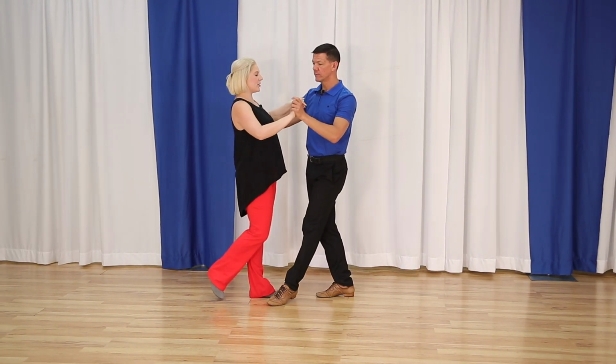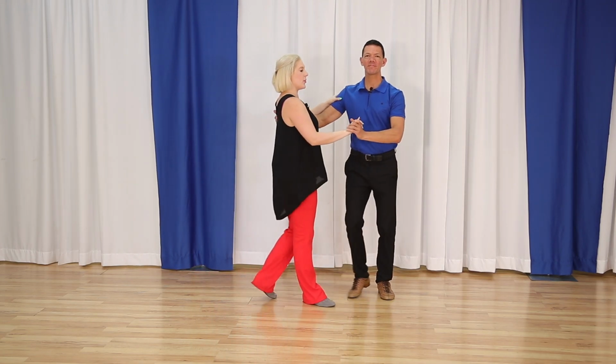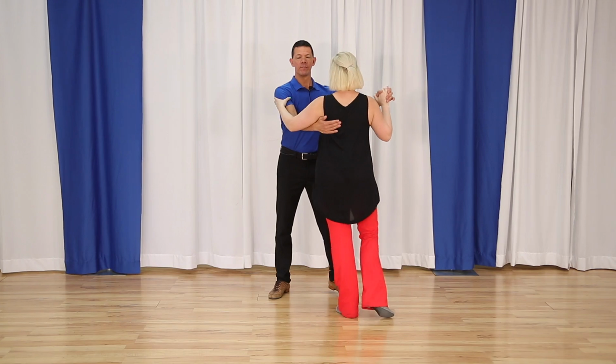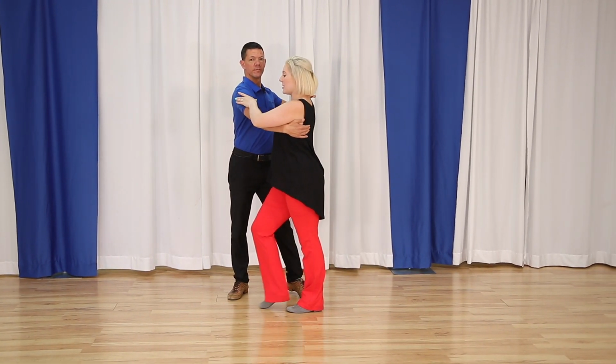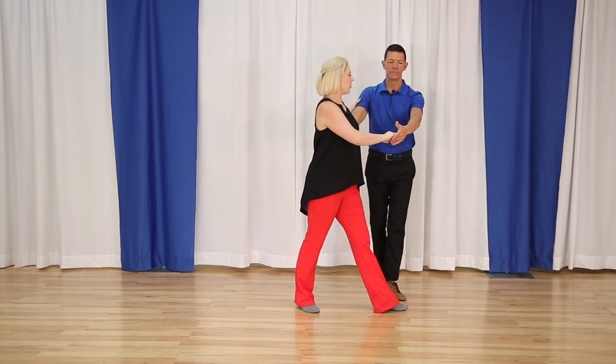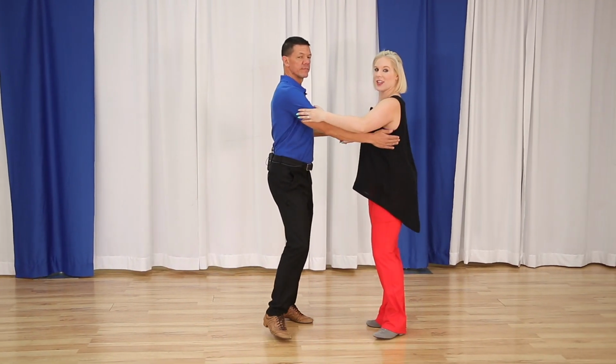All right, so we back rock, 2, 3, 4, and 1. We're going to step forward and swivel around on our left foot. We step forward, swivel around on our right foot, and then we finish rock, step, and a cha-cha-cha.